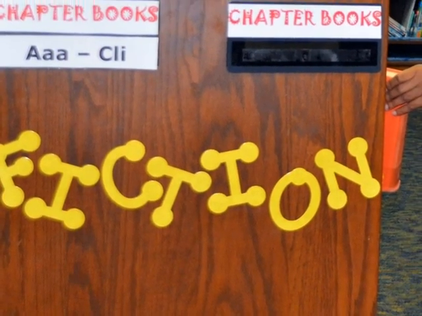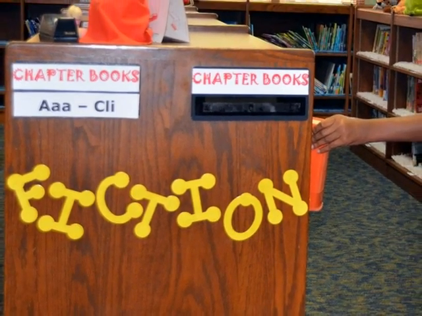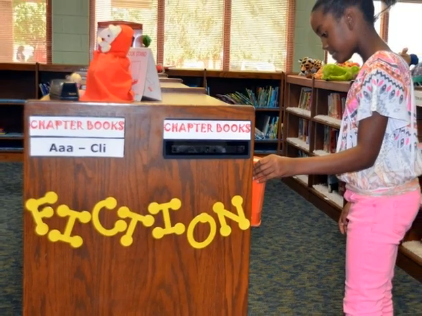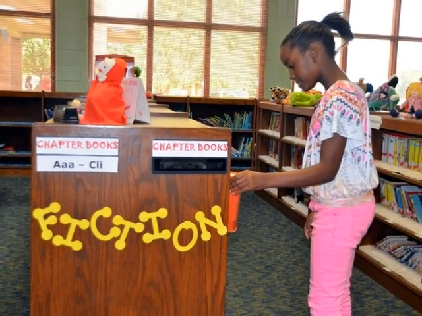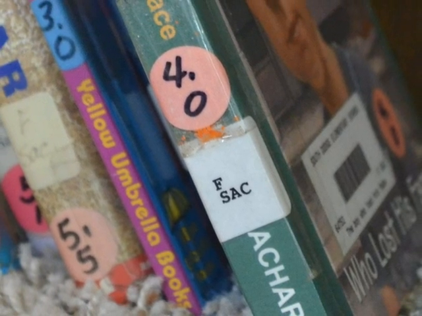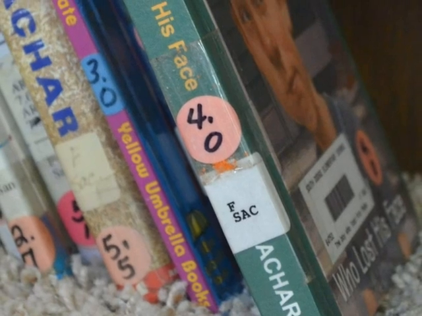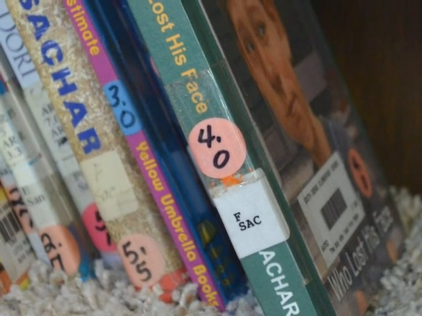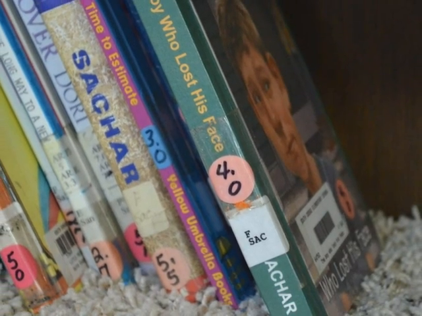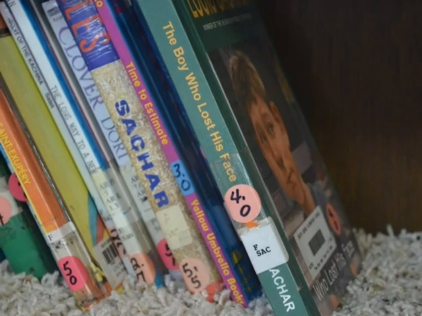Books in the fiction section do share some similarities with those in the easy section. They are arranged in alphabetical order by the author's last name and are not true or made up. In the fiction section, the call number will begin with an F, or FIC. This represents the word fiction. Below this section, the first few letters of the author's last name will be displayed, just like we saw with books in the easy section.